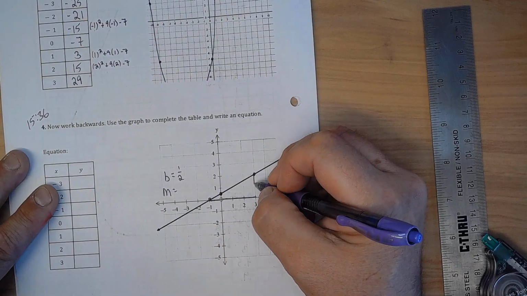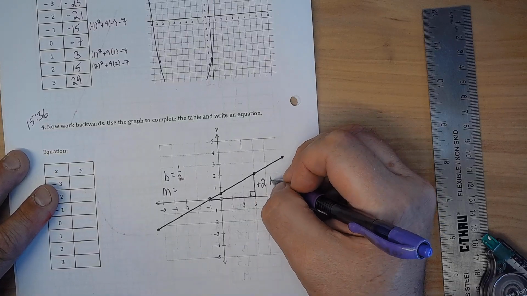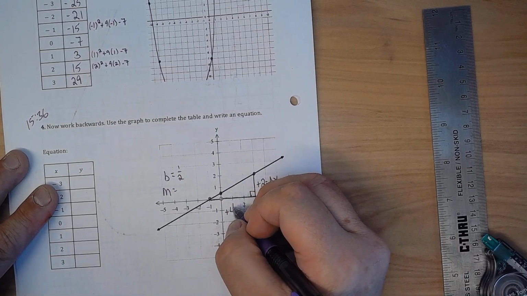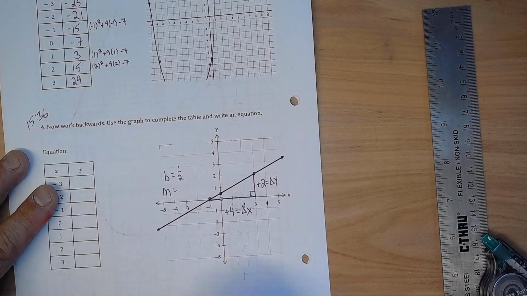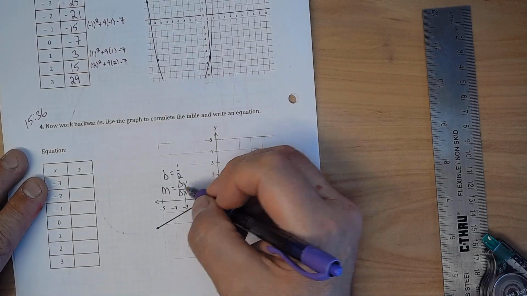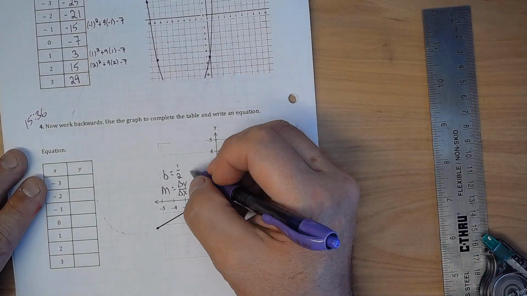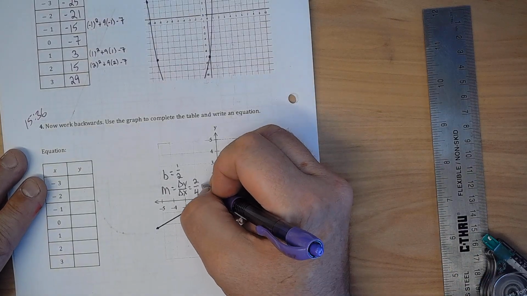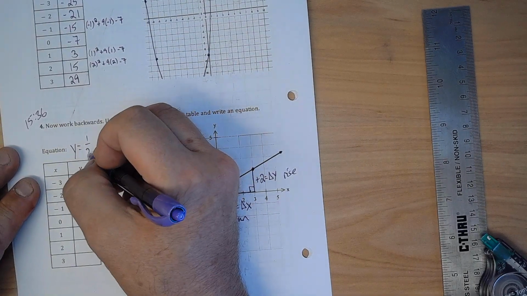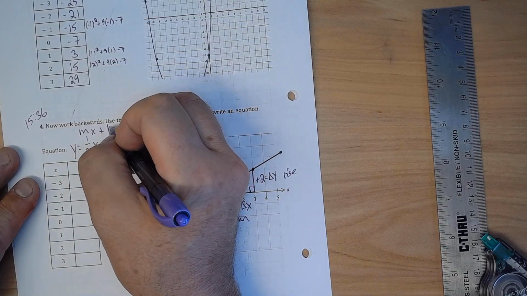I'm going to draw my slope triangle. It looks to me like this is +2 in the change in y direction, and this is +4 in the change in x direction. I know that slope is change in y over change in x. Remember, rise over run. And that's 2/4, which is also 1/2, which means that my equation is y equals 1/2 x plus 1/2, mx plus b.